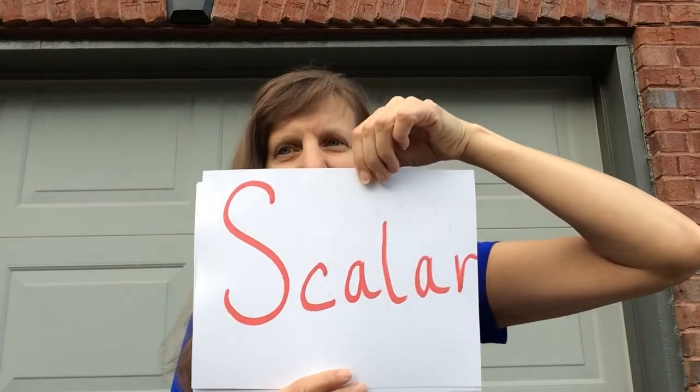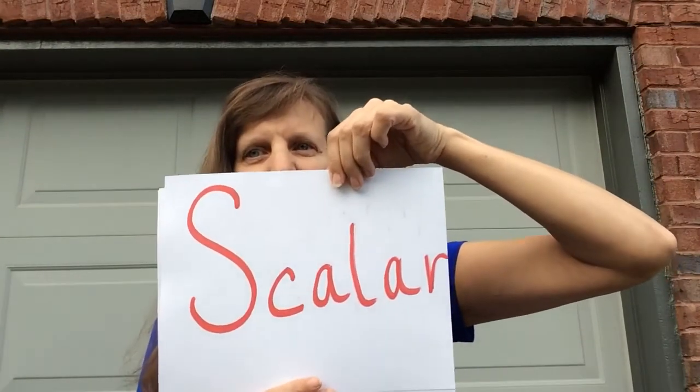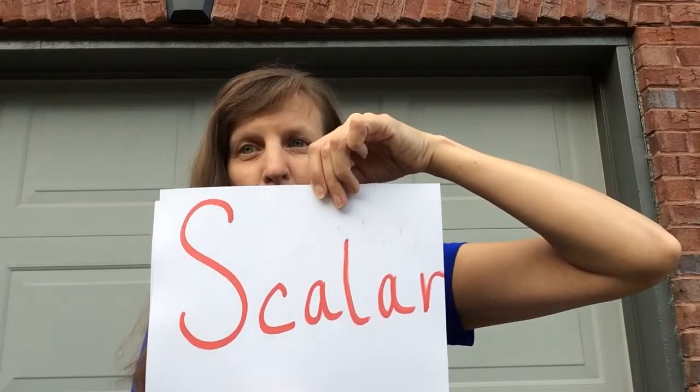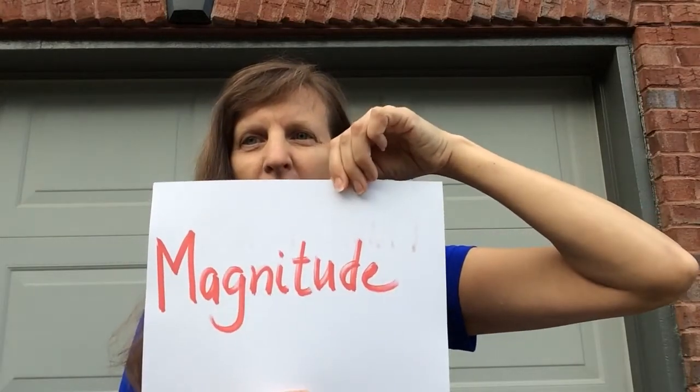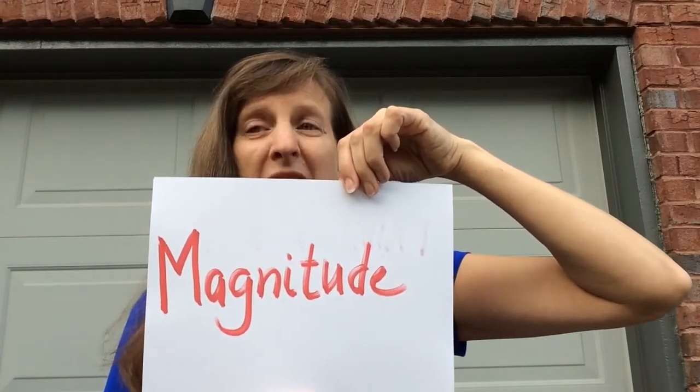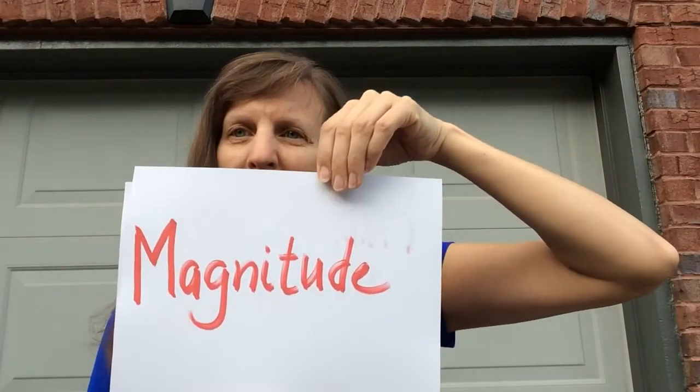So a scalar is a magnitude only, something that only has a magnitude. And you ask, what is a magnitude? If you want to think about it, pause, and I will tell you that a magnitude is a number with a unit.